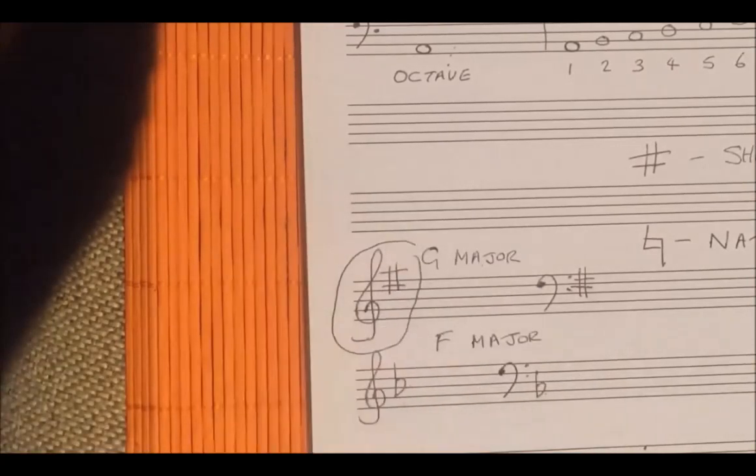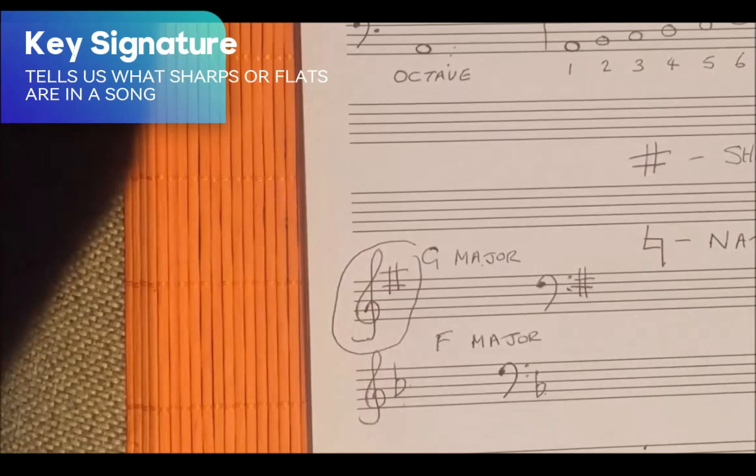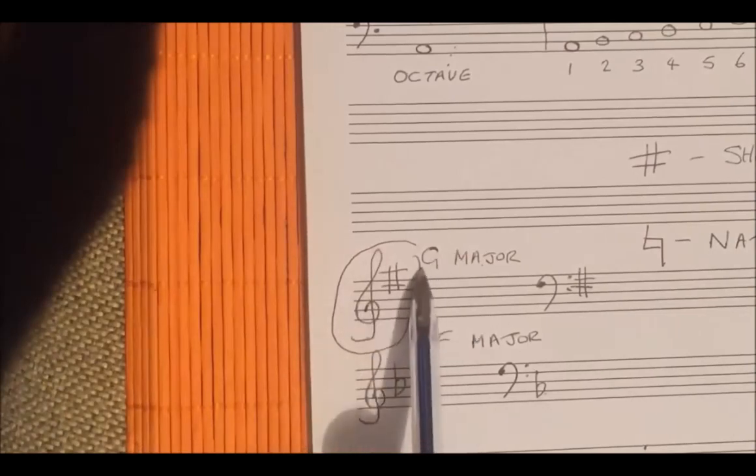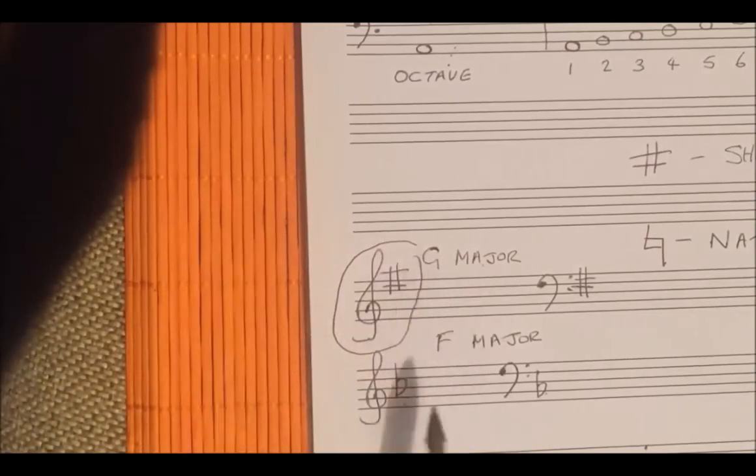What is this called? Key signature. Say that, key signature. Not a time signature, it's a key signature. If I ask you what key is this, you will look at here and you'll see it has F sharp. If it has F sharp, you know the key is G major. What key is this? The key signature tells you that the key is F major. Understand? If not, rewind and have a think about it.